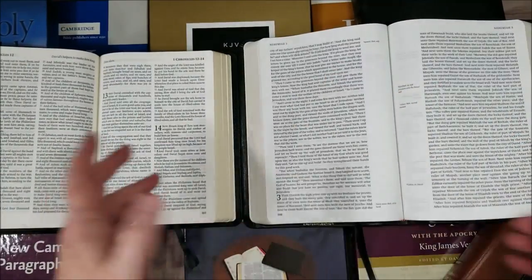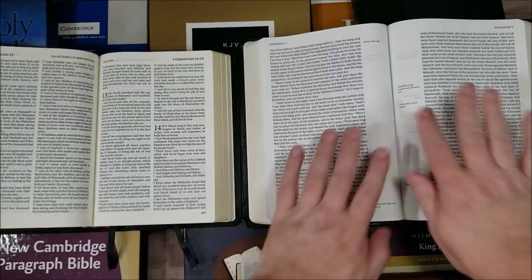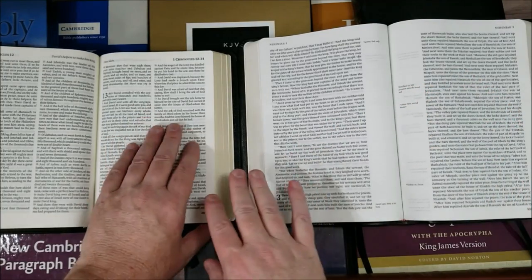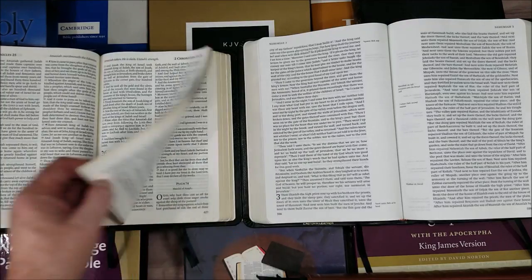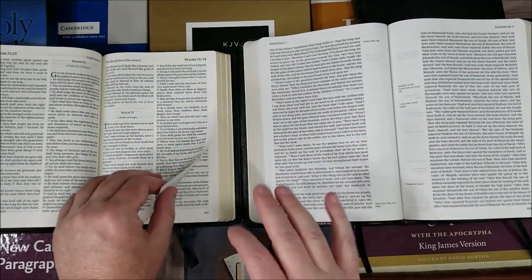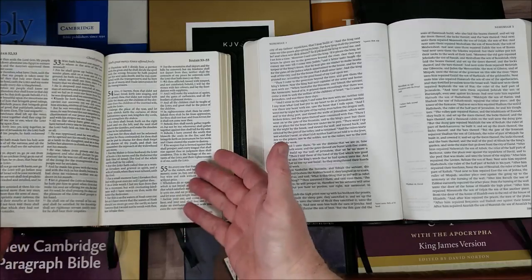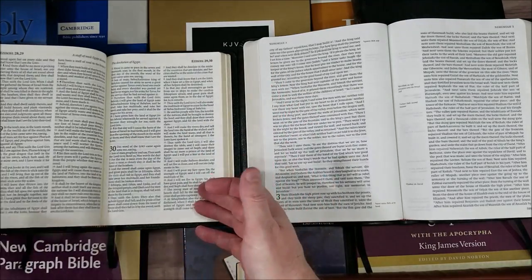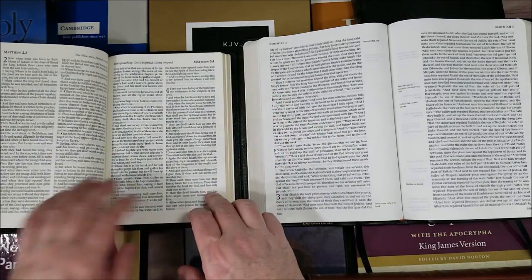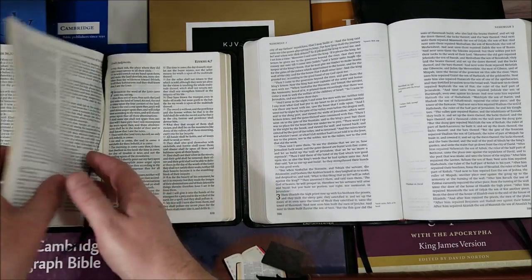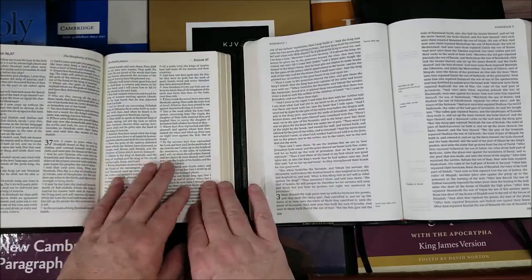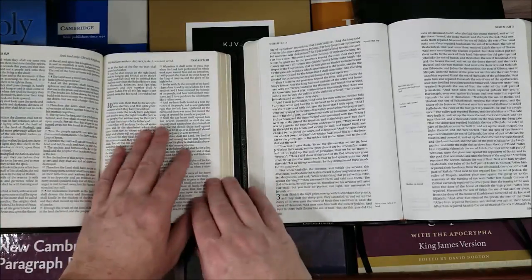In this example, I just happened to have brought up the New Cambridge Paragraph Bible and the Trinitarian Bible Society Windsor. First of all, I love both these Bibles. But as you go through the Windsor, you see that it's a text-only edition, and it's just verse by verse. It's around a 9-point font. It's a little bit lighter than I want it to be, but I do like it. I love the paper, nice paper.